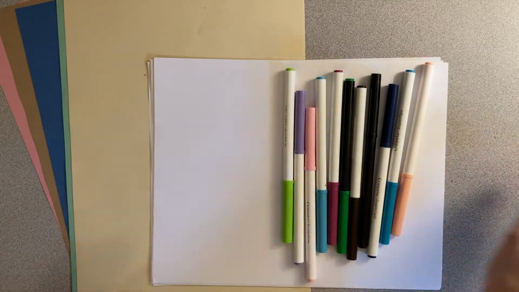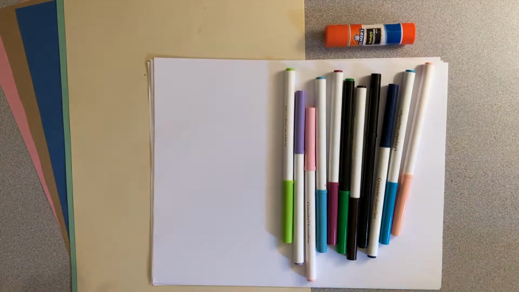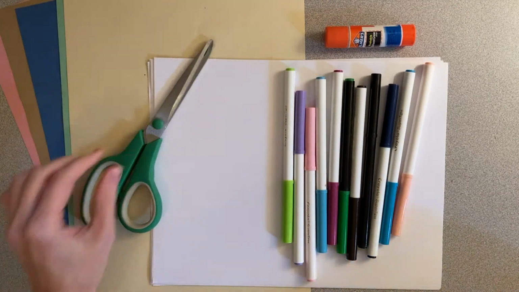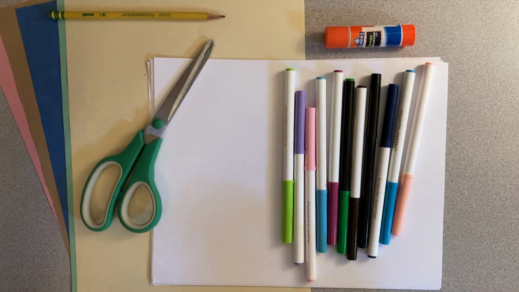All right, now that we have an overview, let's break it down into individual components and make a cool piece of art in the process. First things first, gather a few materials. Colored paper if it's available, but white paper will also work. We're also going to need markers, a glue stick, a pair of scissors, and a pencil.